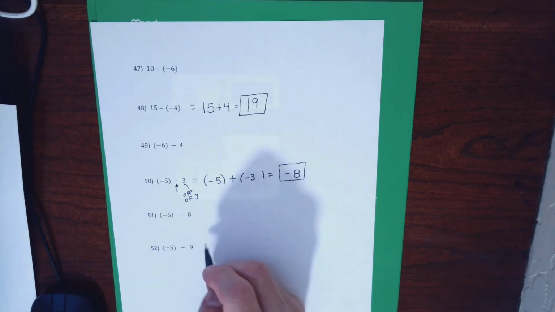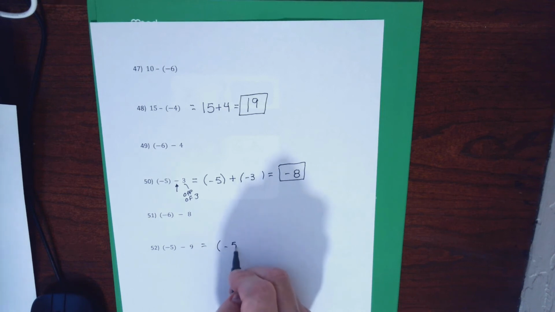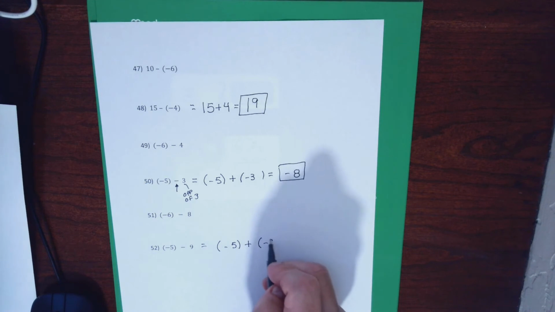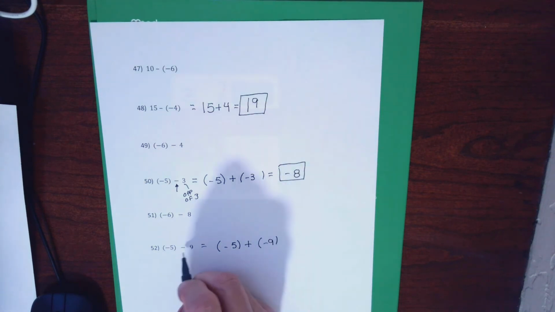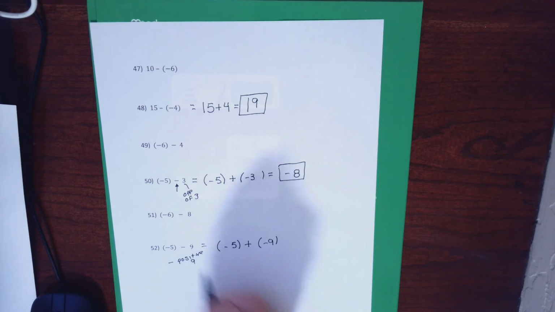52 is just like 50. Negative 5 minus positive 9 is the same as negative 5 plus negative 9. So anytime I have minus, this is negative 5 minus, and then after the minus sign is a positive 9.